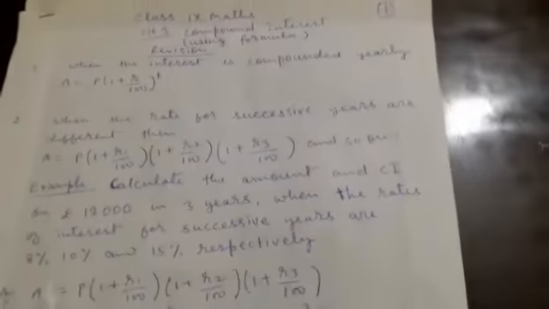In the previous class we had completed chapter 2, compound interest without using formula. Now we are going to start chapter 3, compound interest using formula. Here are some formulas related to this chapter.